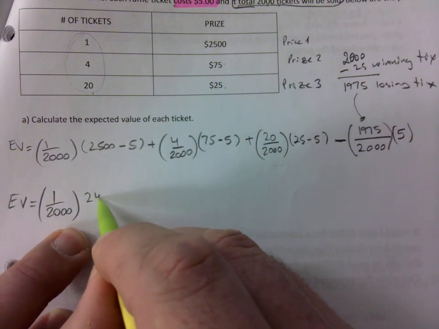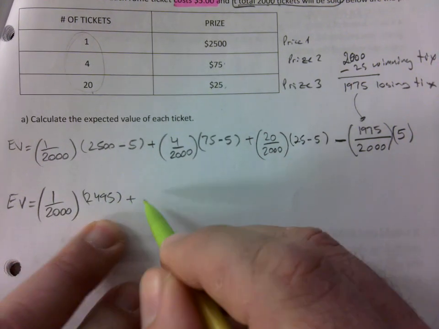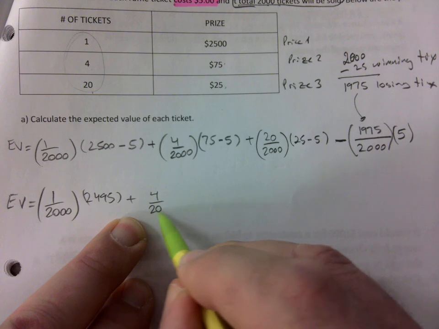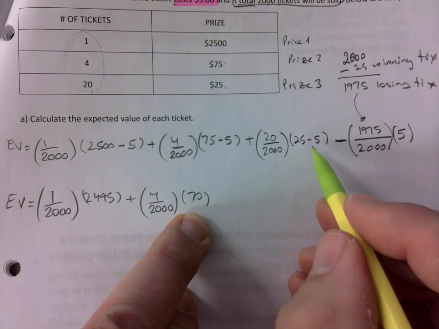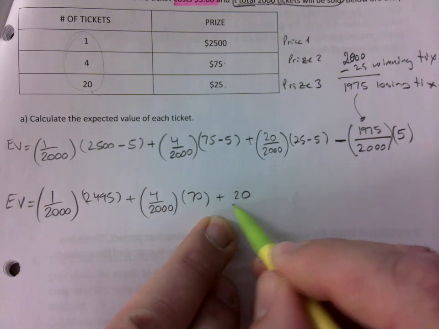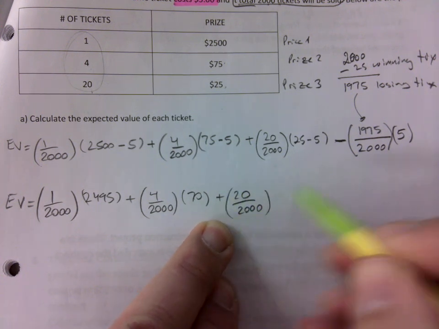This is 24.95 plus. I leave the fractions in this case because it's easier to work with. I'm just cleaning up the brackets where the subtraction is happening.